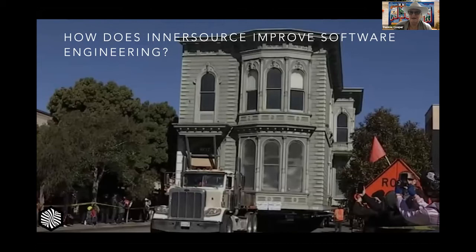So these people thought that this house was worth moving, even though it was probably quite expensive. They had to close a bunch of roads in San Francisco. And people who approach Intersource or open source as a way to fix their engineering woes need to realize that this needs to be a deliberate process. It needs to go slowly and thoughtfully. It's going to take longer than you think it's going to take. But there are a lot of companies that have proven to themselves that this was worth doing.